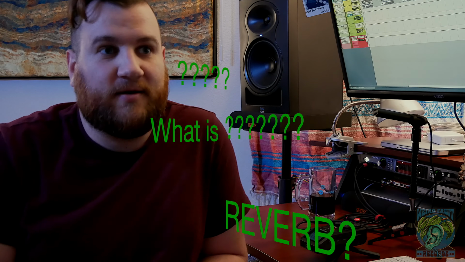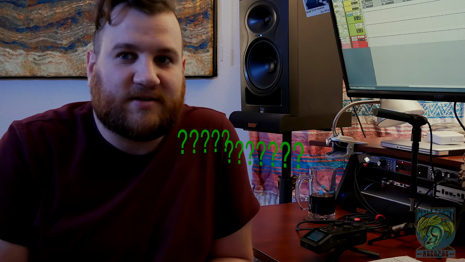So let's start with what is reverb, right? Reverb is the sound that makes you want to sing when you're in the shower. It's the reflections after a noise is made in a space. So in my room, for instance, I clap, and because it's a larger room, I'm hearing a little bit of a reflection off of the walls.